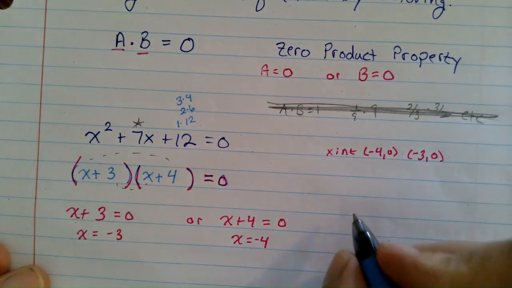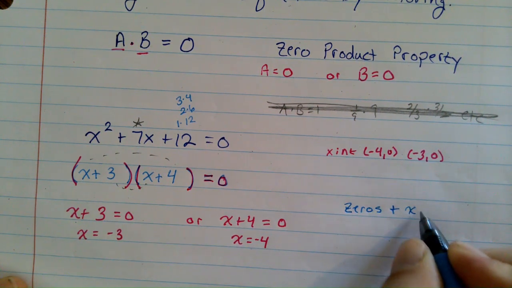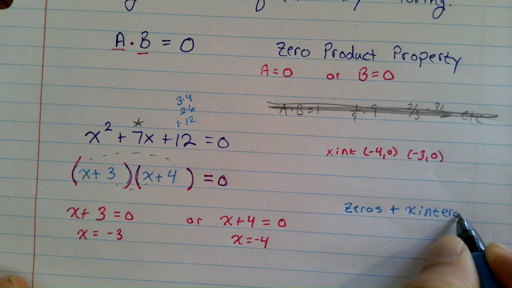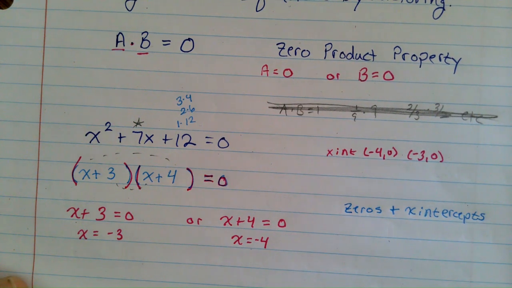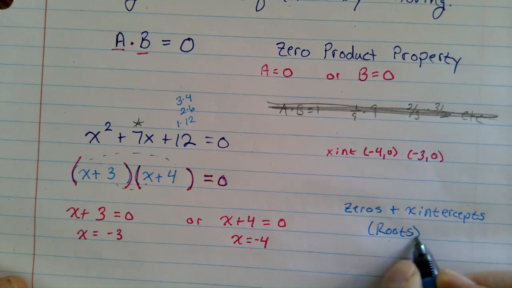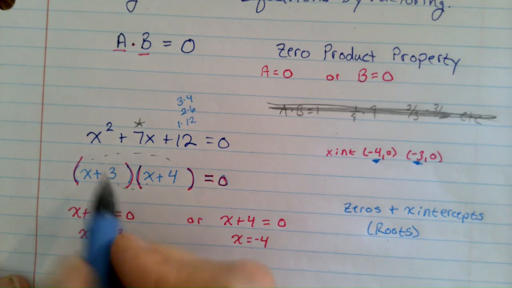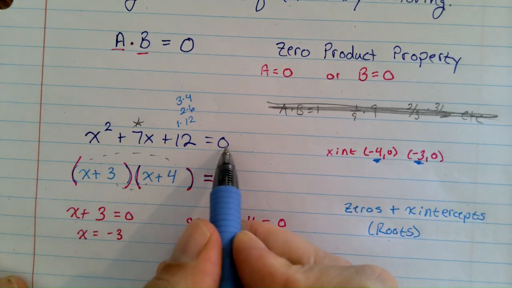Therefore, the zeros and the x-intercepts are talking about the same x values. Some places also call them the roots. -4 and -3 were the x values that made it equal 0.